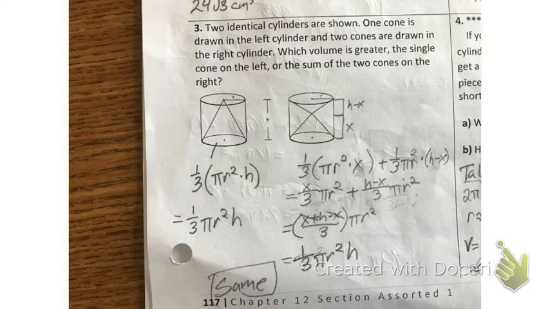So number 3, we have 2 identical cylinders. In one cylinder, I took the base and created a cone that reaches the top. In the second one, I just have 2 cones on top of each other. And I was basically asking, how do the volumes of this one cone compare when I add these 2 cones together? Well, we don't have any numbers. So I just said, well, if I was going to calculate the volume of this cone, I would just do 1/3 pi r squared times the height. Well, my height is h.